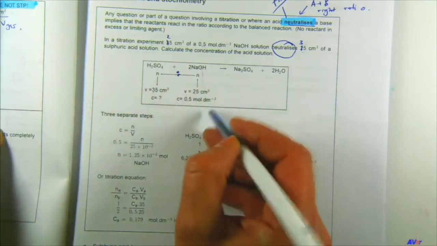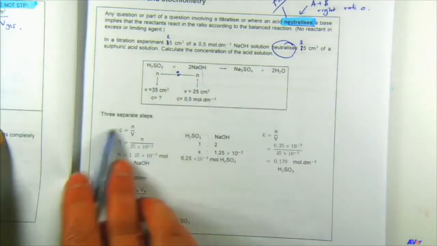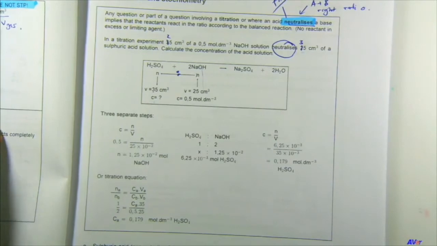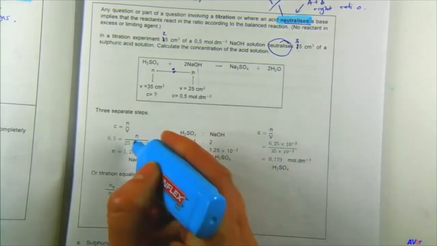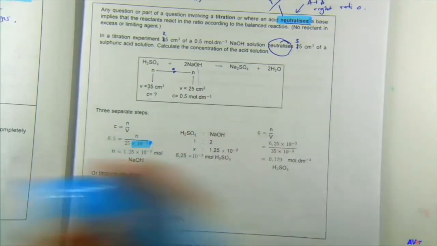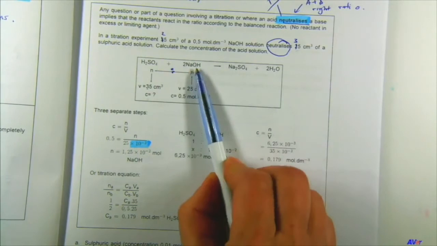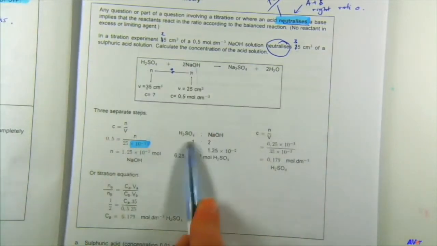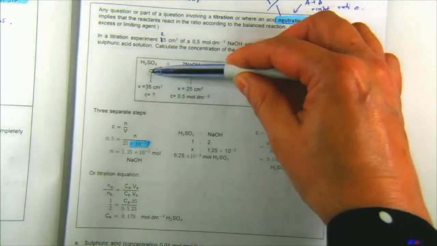They gave you this. You're going to firstly work out the moles. So you use concentration. What is the catch? Volume. What do we remember with volume? Volume has to be in cubed decimeters. So remember to take it to cubed decimeters. And then you get the moles of NaOH. From NaOH, it should be a ratio, right? And then they don't ask the moles, they ask concentration.